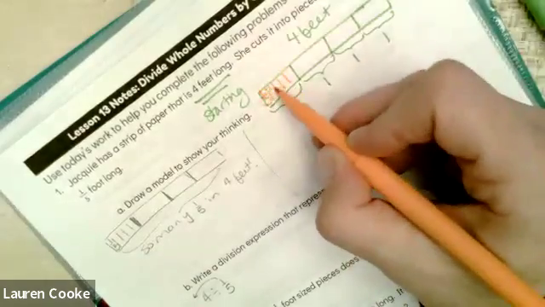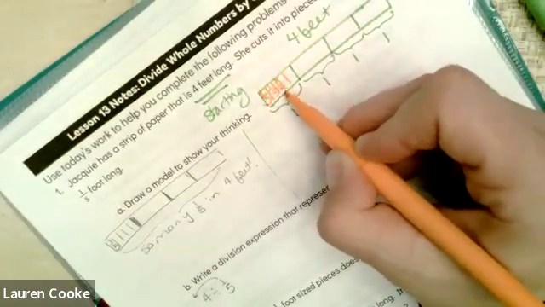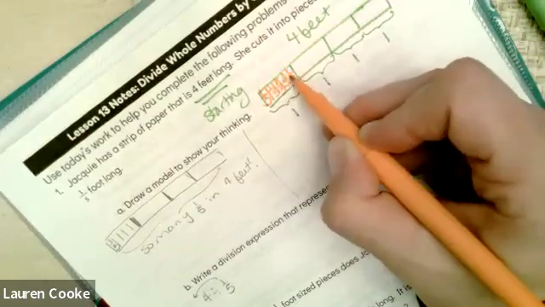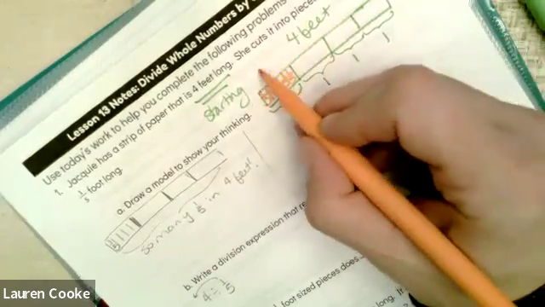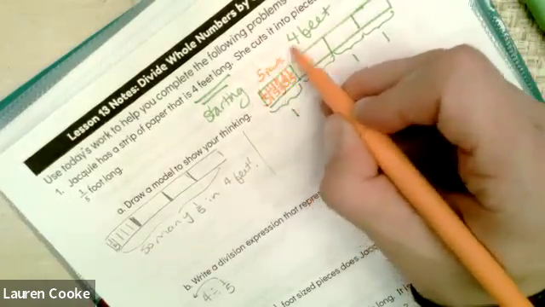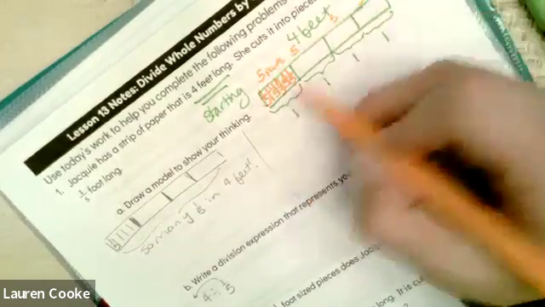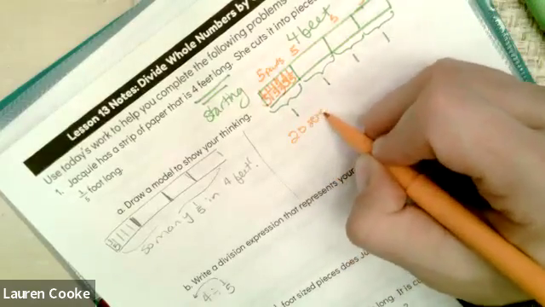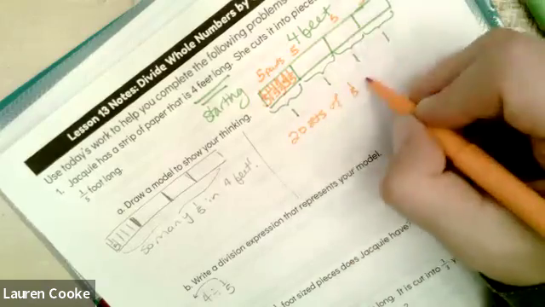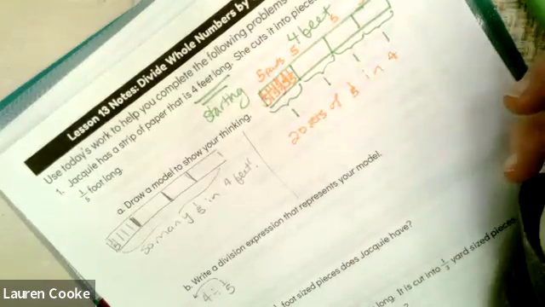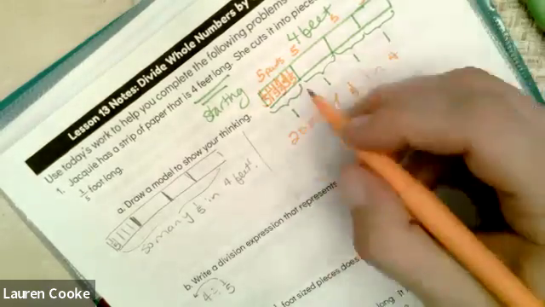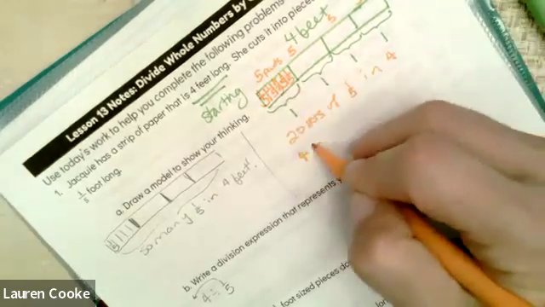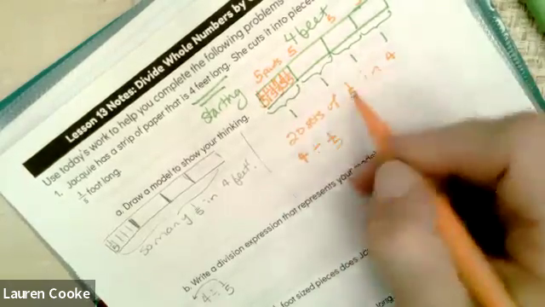But I have 1/5 in 5 slots in each foot. So I have like 5 parts here, 5 here, 5 here, 5 here. That's a total of 20 sets of 1/5 in 4. So what does that look like in terms of division? Well, I have 4 divided by 1/5.